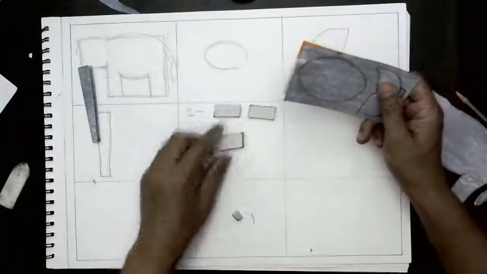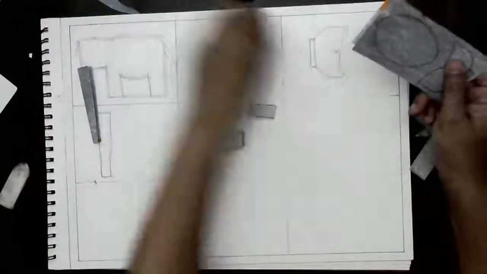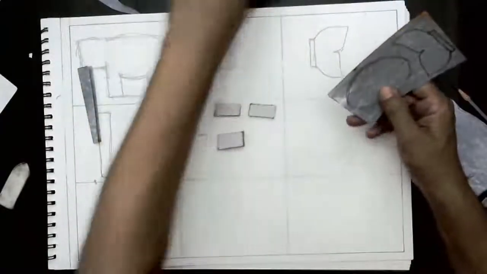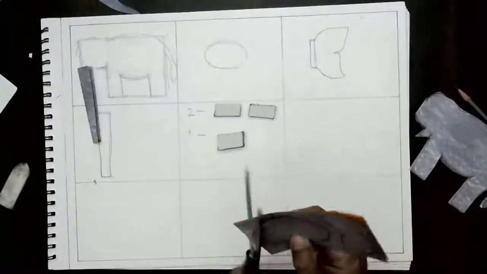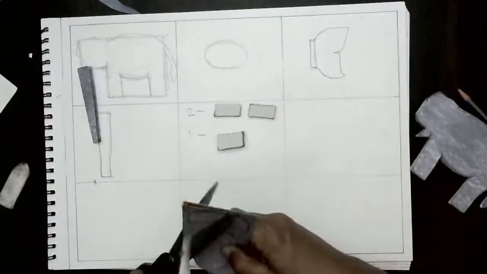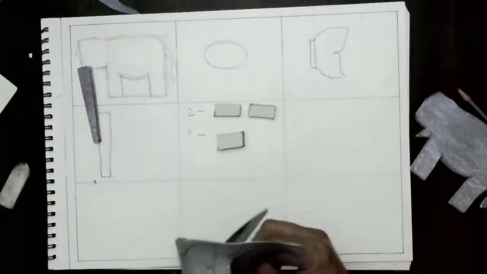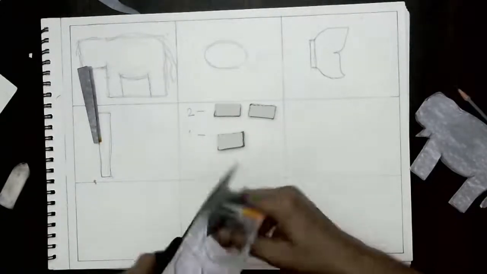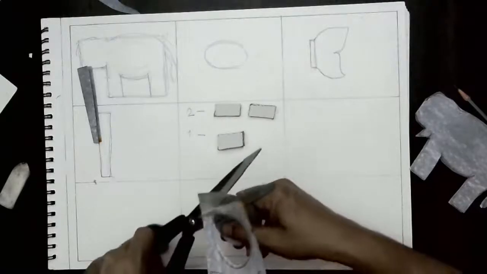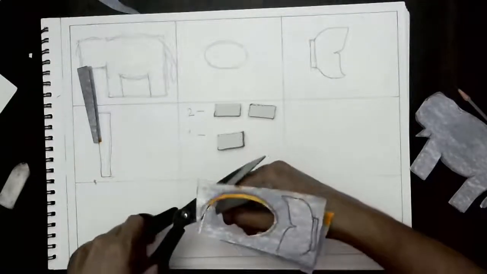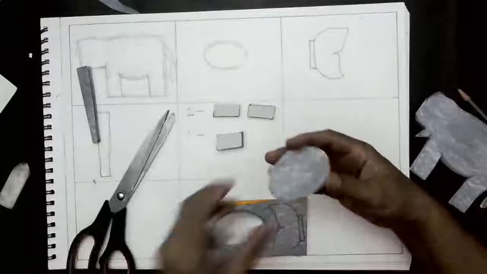These two, this one, all erased. So we'll just cut it together. Always remember to cut both the pieces together, so you don't have to cut them separately. Like this, together.